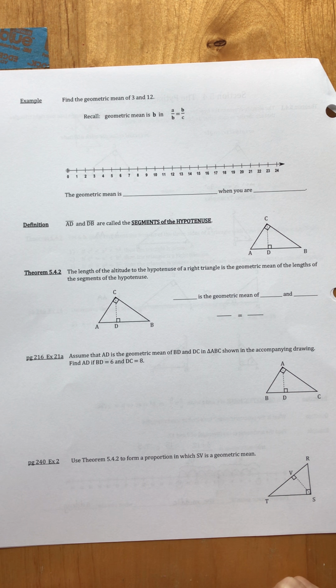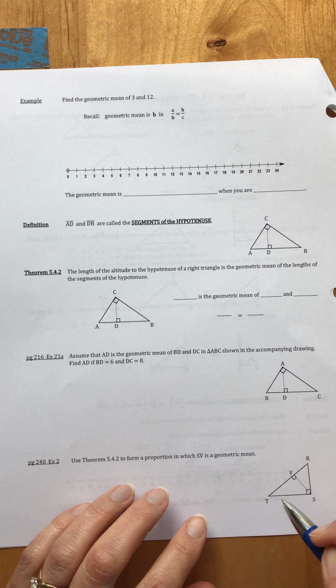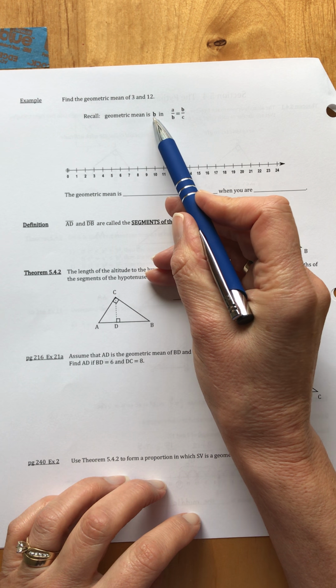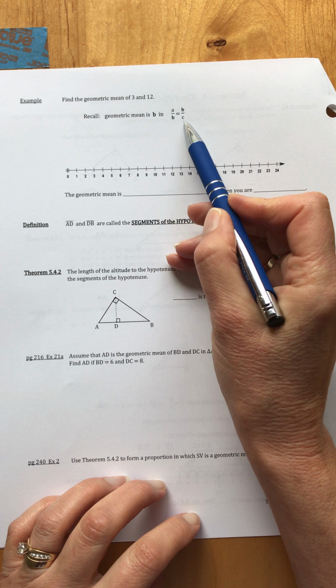This is section 5.4, page 2. And we're going on to explain more about what the geometric mean means. So, remember the geometric mean is b in this proportion here.